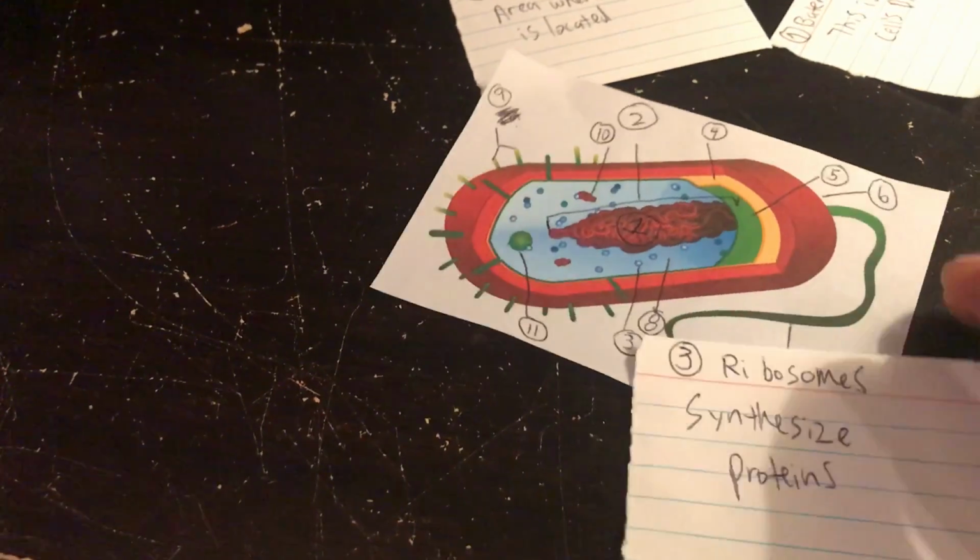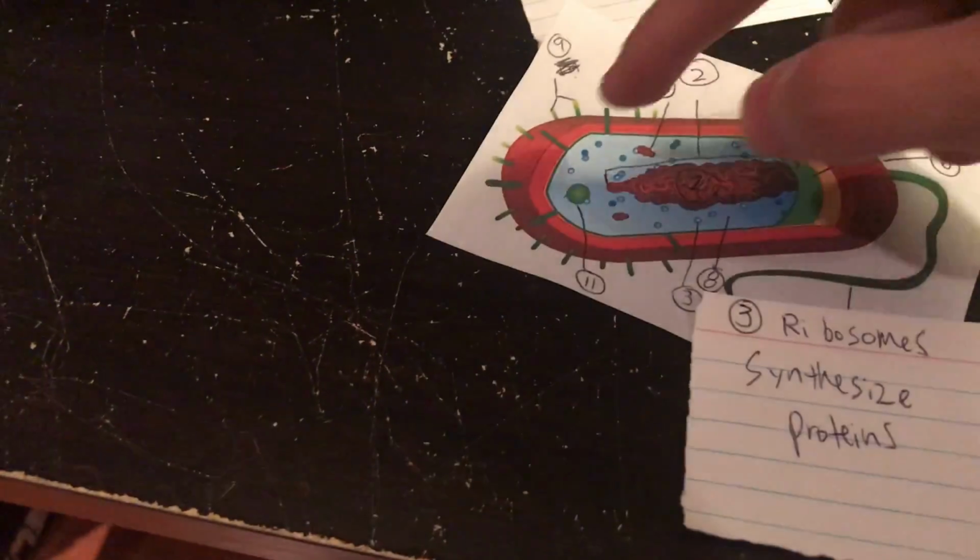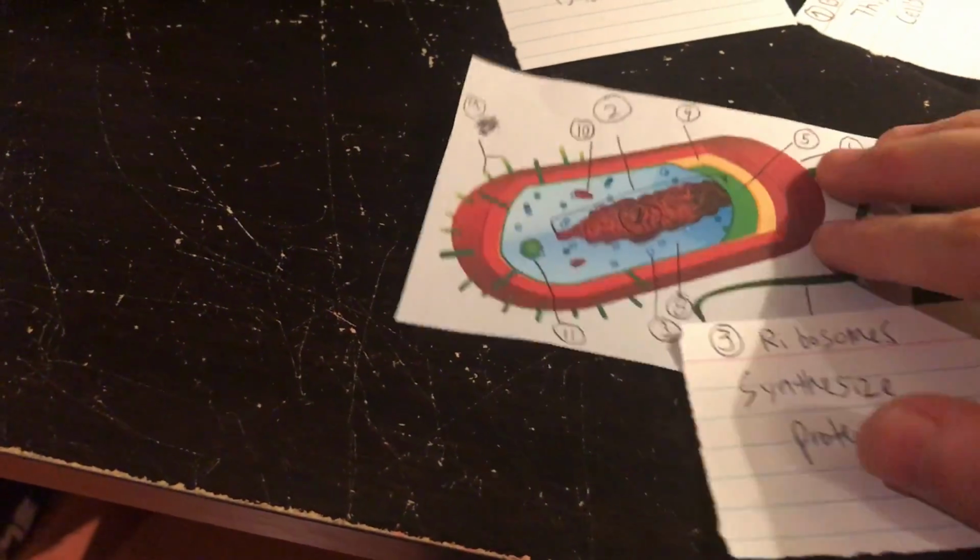Ribosomes, we mentioned this in the last one, but it synthesizes proteins. As you can see, these little blue spots. They're different colors. The color doesn't really matter.